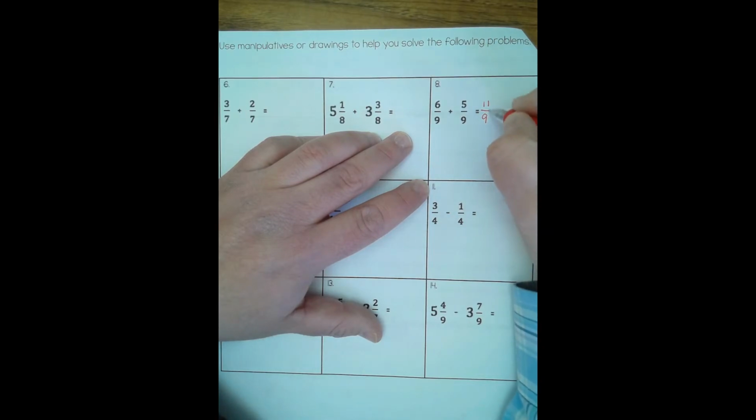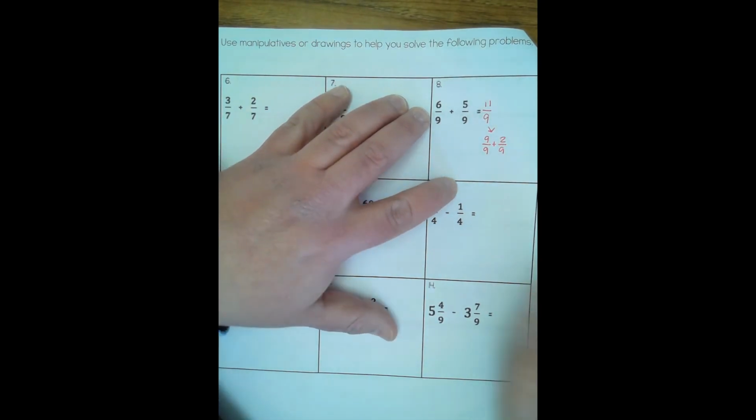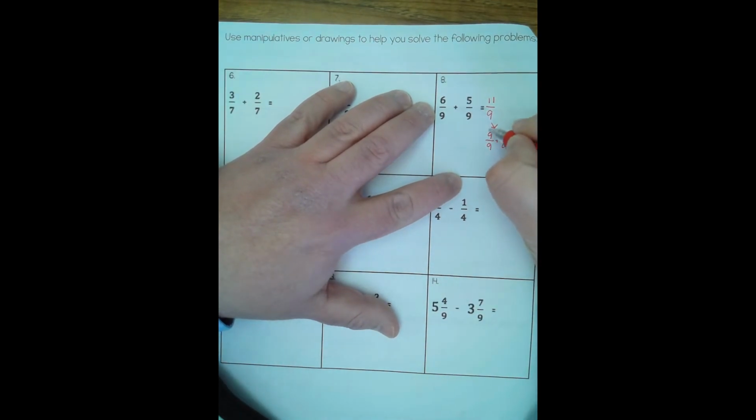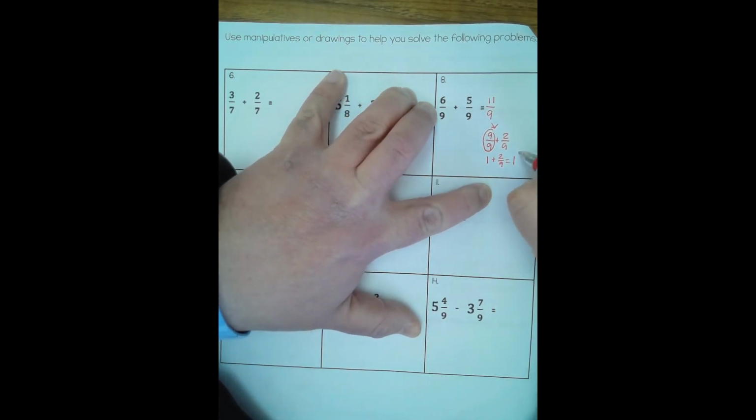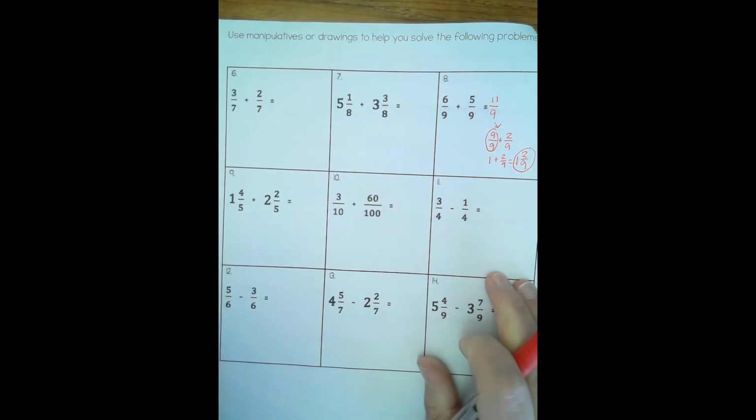So I'm going to decompose 11 ninths into 9 ninths, because that would be a whole. And then I know that I need to have 2 more ninths to get to 11 ninths, right? So now that I know 9 ninths is a whole, I'm going to go 1 plus 2 ninths is the mixed number 1 and 2 ninths. Okay, so your answer could be 11 ninths. You could have kept it as an improper fraction or a top-heavy fraction, or you could make it a mixed number answer, which is 1 and 2 ninths.